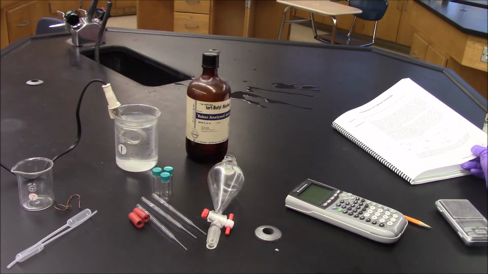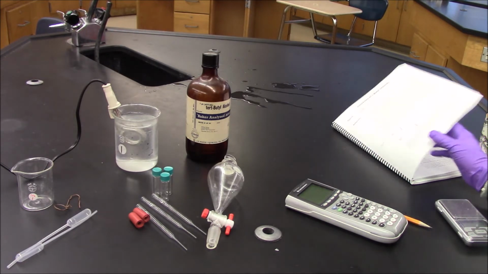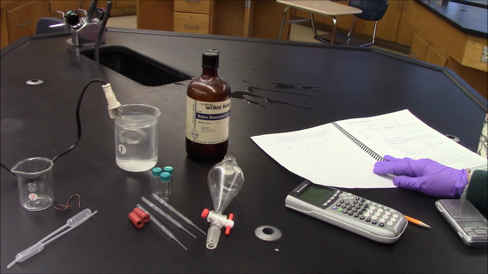Morning guys, I'm here and I am going to be carrying out the lab where we will make t-butyl chloride from t-butyl alcohol via a nucleophilic substitution reaction. This reaction proceeds via an SN1 reaction mechanism.